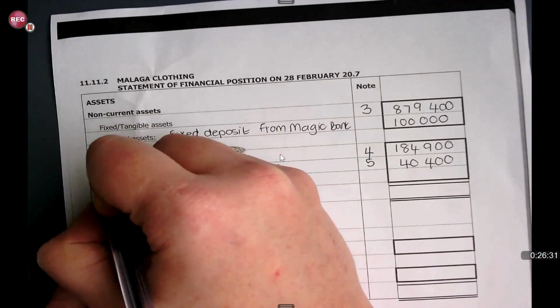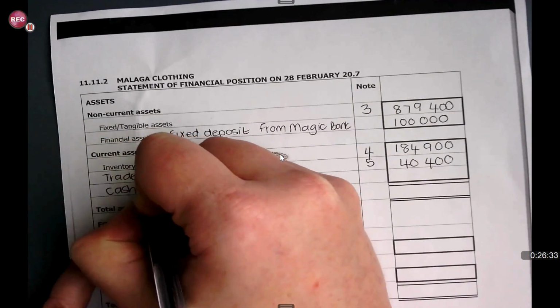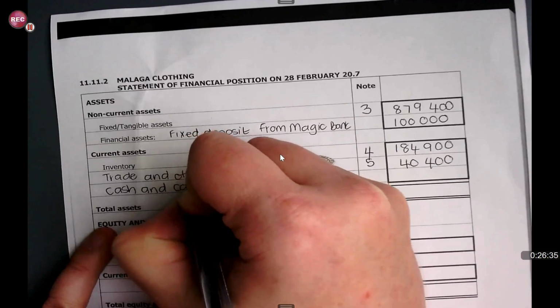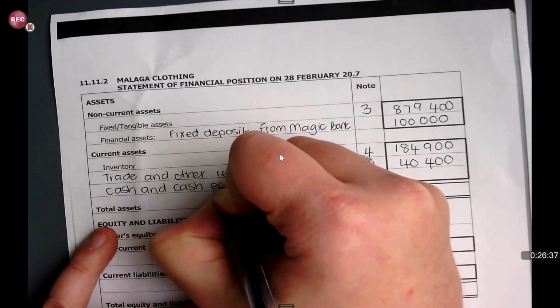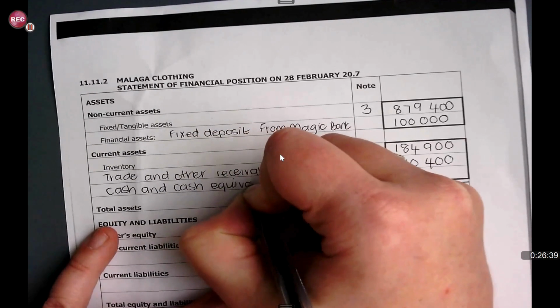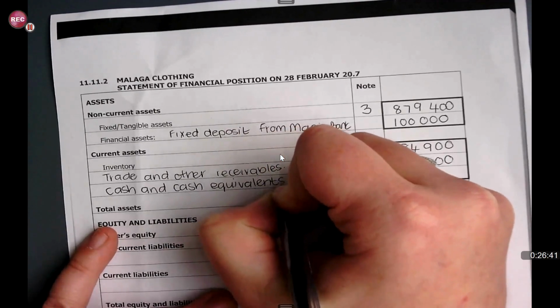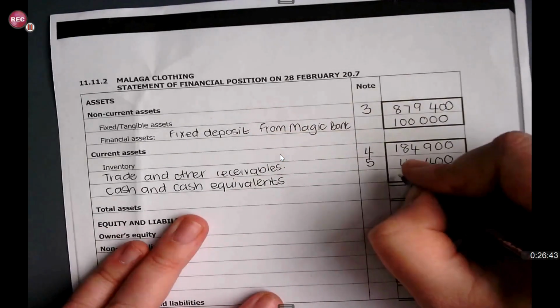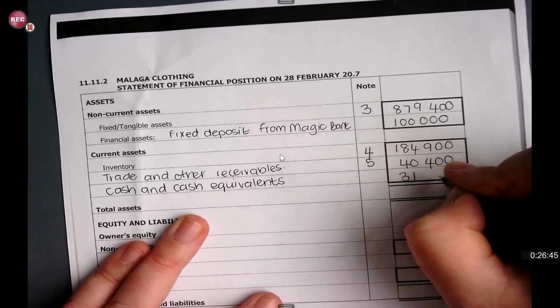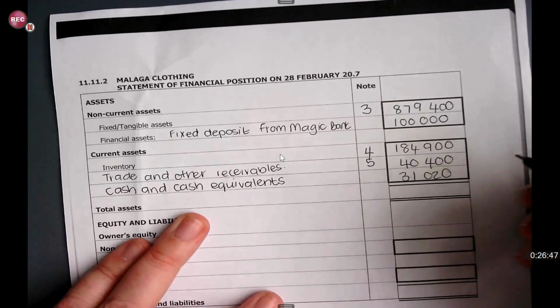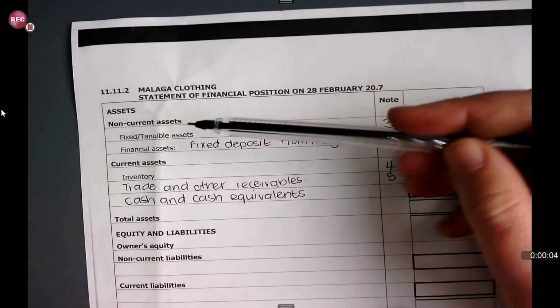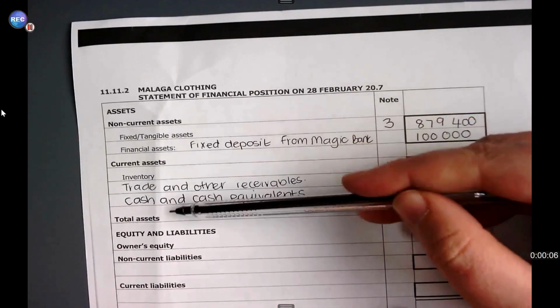The last one is cash and cash equivalents, and that is 31,020. Okay, so now we've entered in our non-current and our current assets.